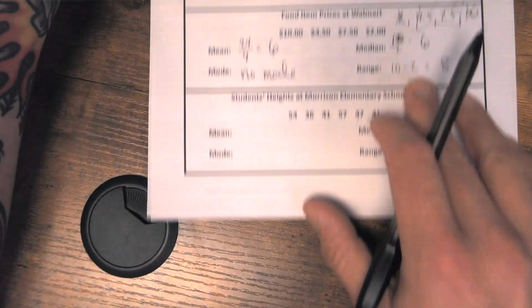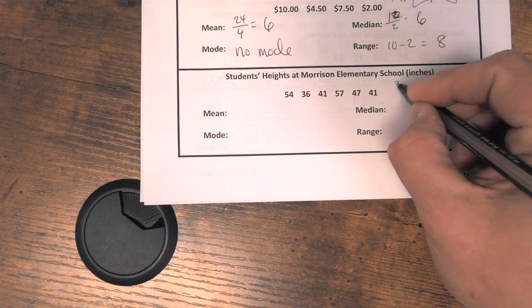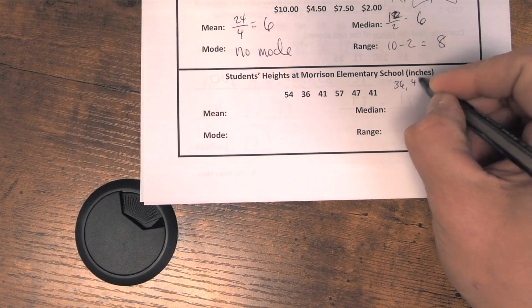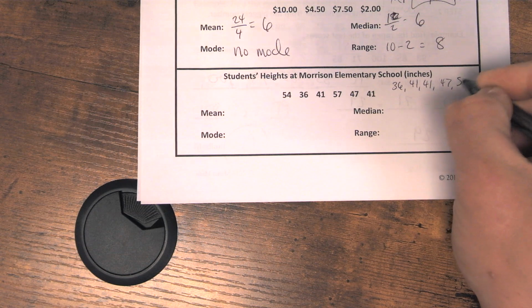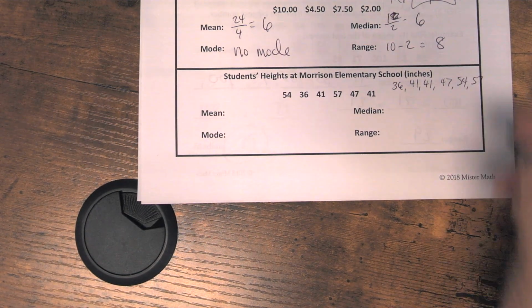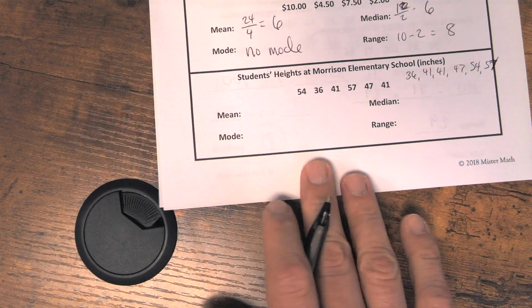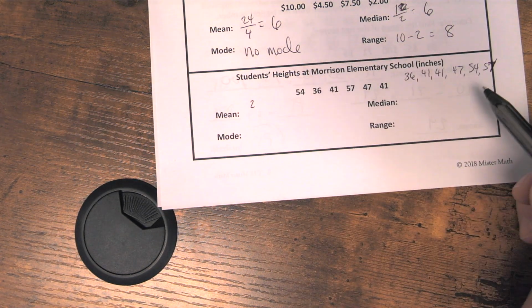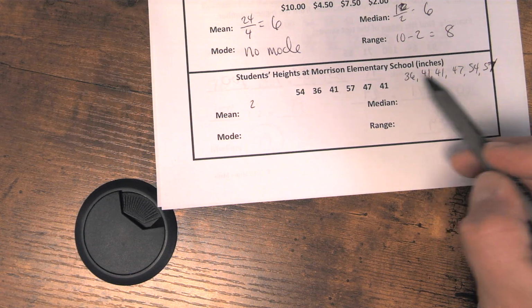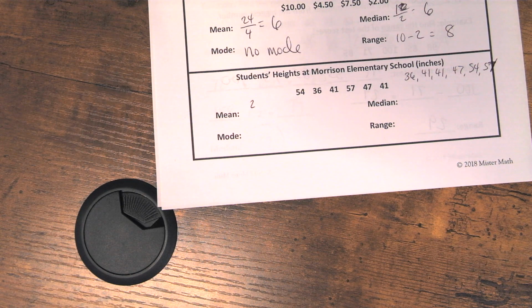All right, and the last one here. Okay, so what would be the least? 36. Okay. 41. 41. 47. 54. 57. All right, so once we add them all up, what do we get all together? Let's add these up. So 36 plus 41 plus 41 plus 47 plus 54 plus 57.